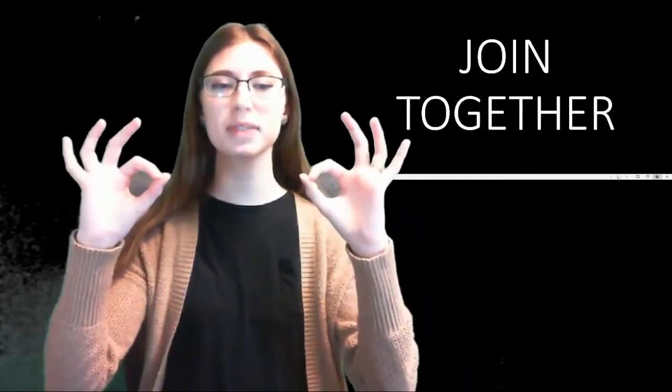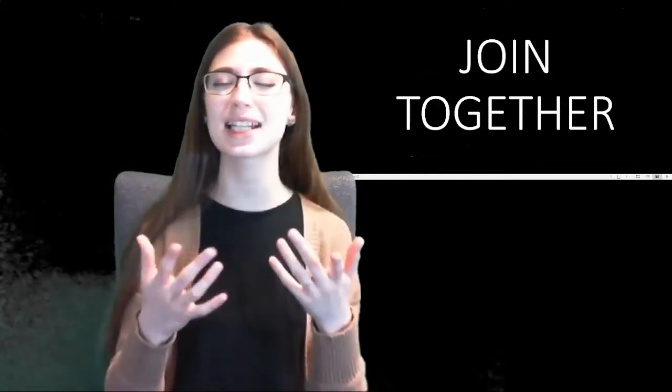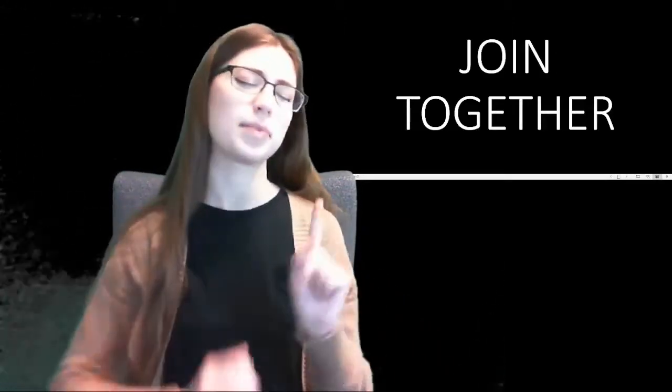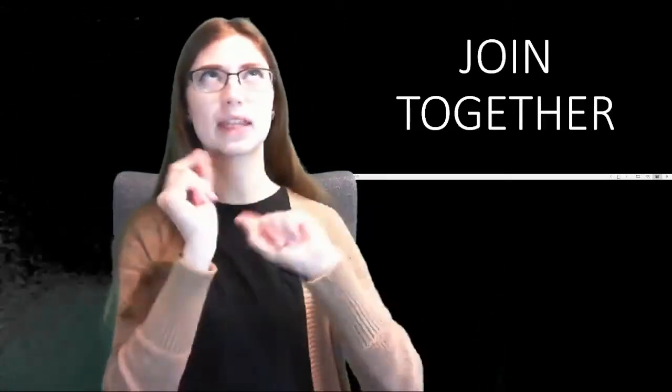Join together. So you're going to use 2 F handshakes, open them up, and then link them together. It's kind of like chains getting linked together. That kind of a concept, join together. Or there's also join together with your hands clasping together. Not sure which one's being used at that point in the story.